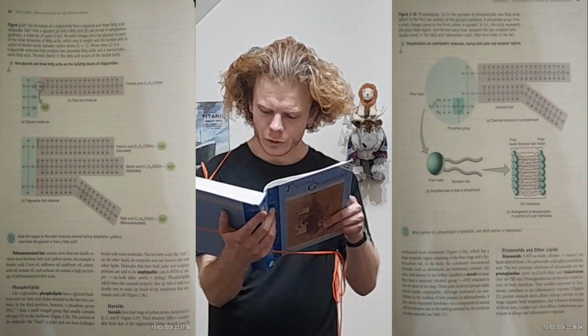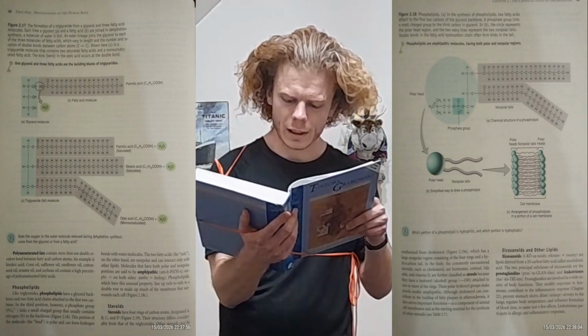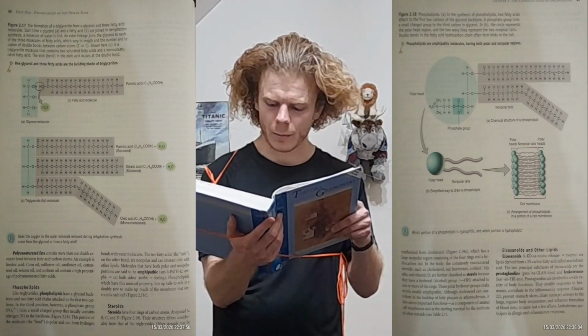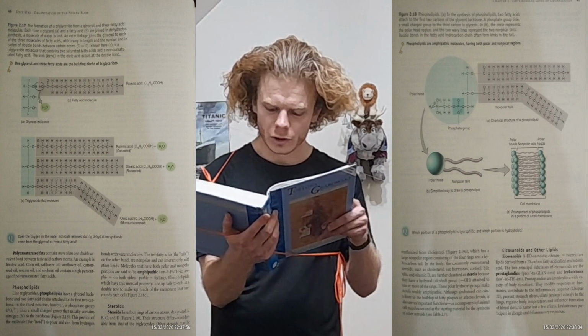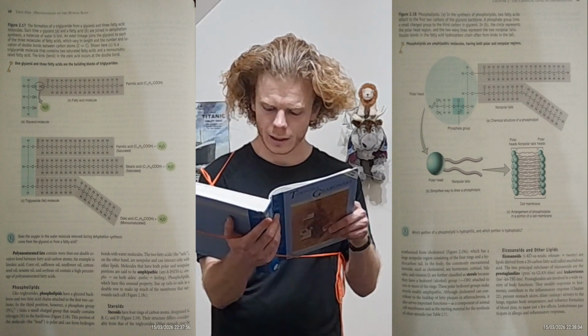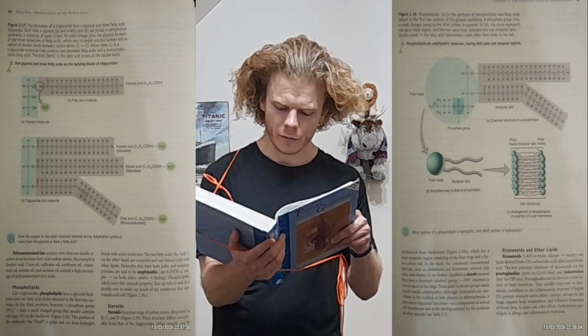These polar hydroxyl groups make sterols weakly amphipathic. Although cholesterol can contribute to the buildup of fatty plaque in atherosclerosis, it also serves important functions as a component of animal cell membranes and as the starting material for the synthesis of other steroids.